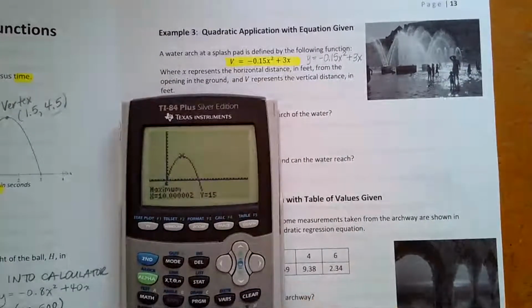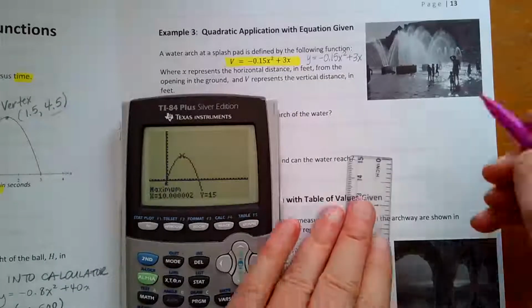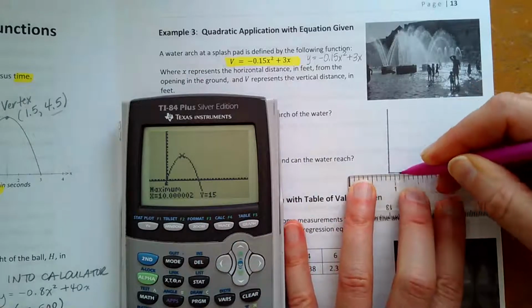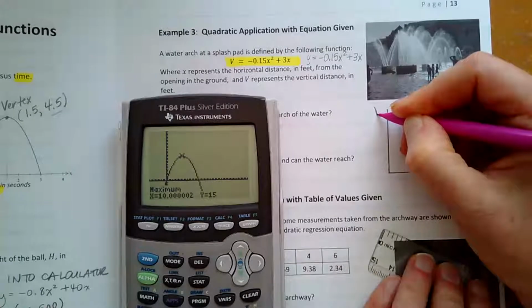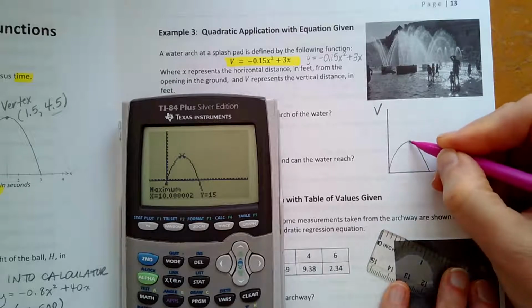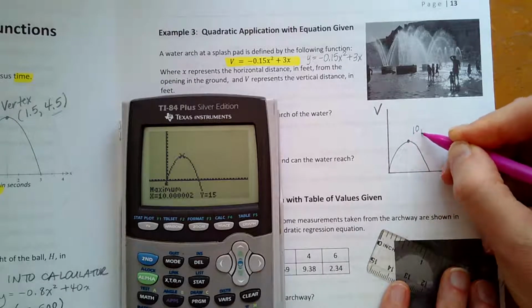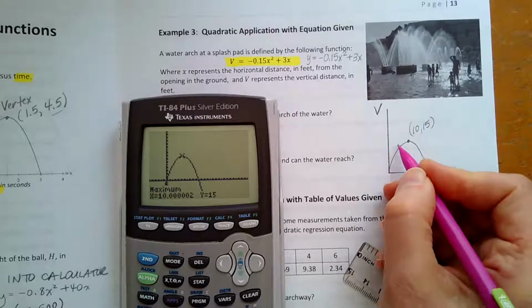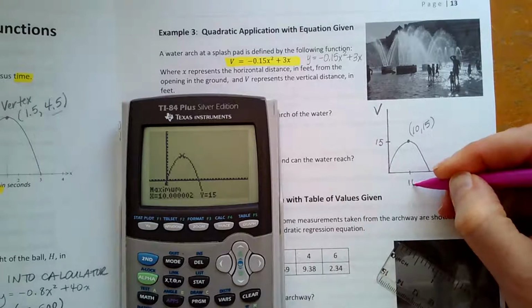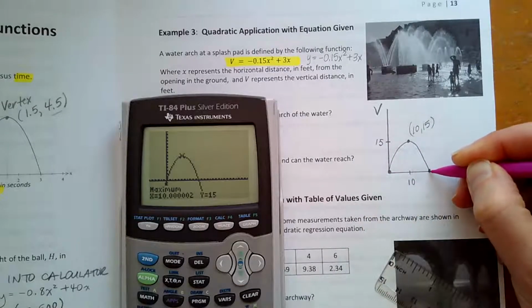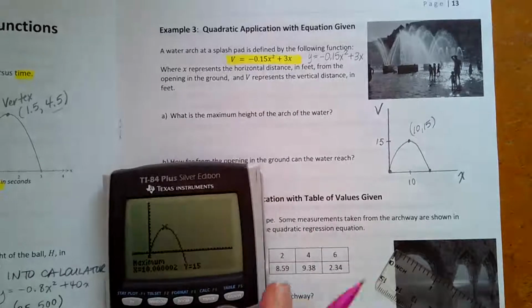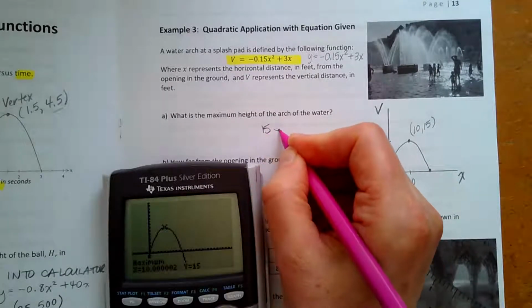Okay, so it's not asking me for a picture, but I could draw one anyway, right? A picture's worth 1,000 words, and I don't have to be fussy with this because they didn't even ask me for one. This was X, this was Y. So it looks like this. So here's my vertex, 10, 15. What that means is that this value over here is 15, and this is 10. This looks like it's intersecting right at the corner, 0, 0, but let's see. The maximum height would be 15 feet.